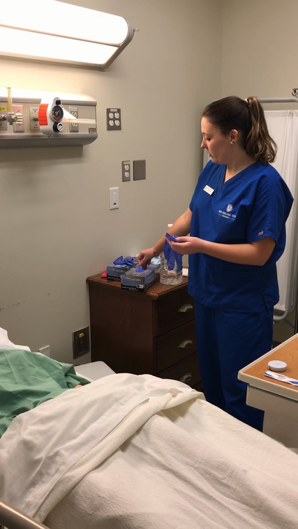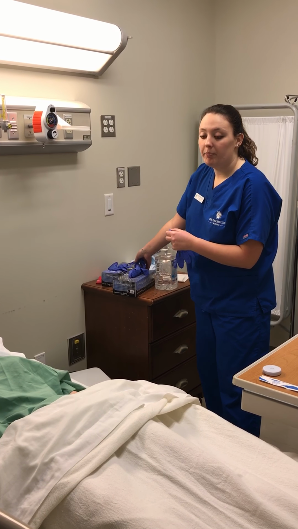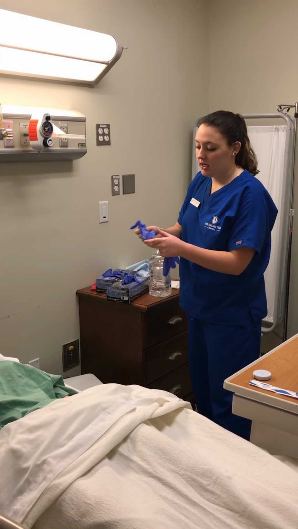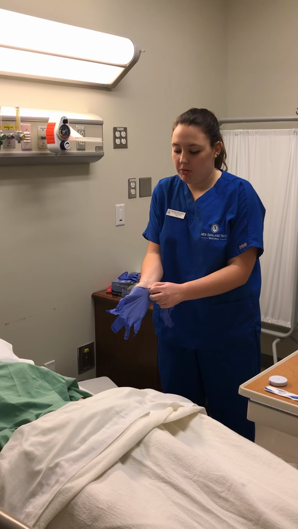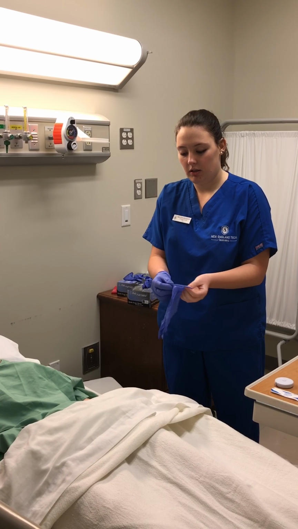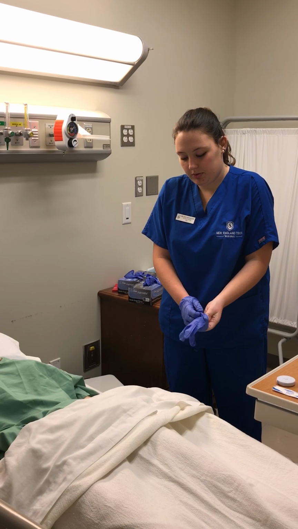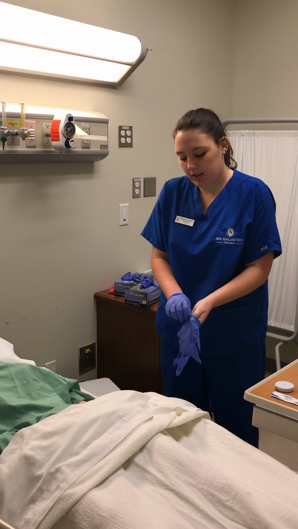And then I'm going to put him in the appropriate position, which he already is in. Now the positions vary depending on where the wounds are. Jimmy happens to have an abdominal wound, so lying down is how we're going to assess it and change it. Okay?